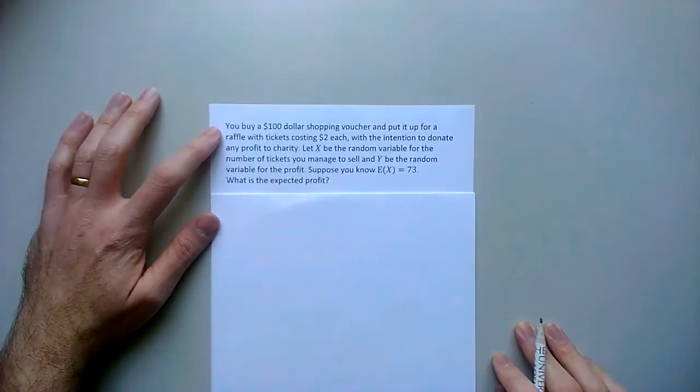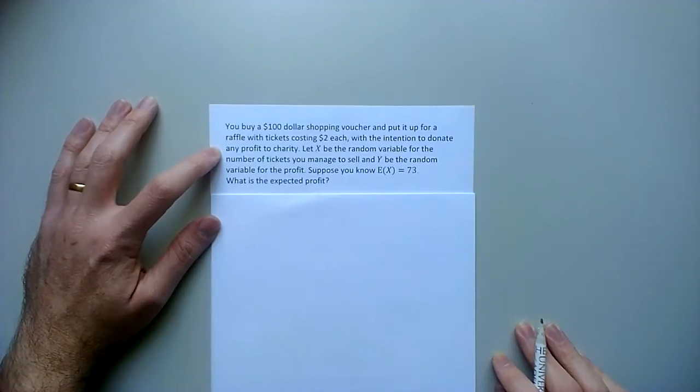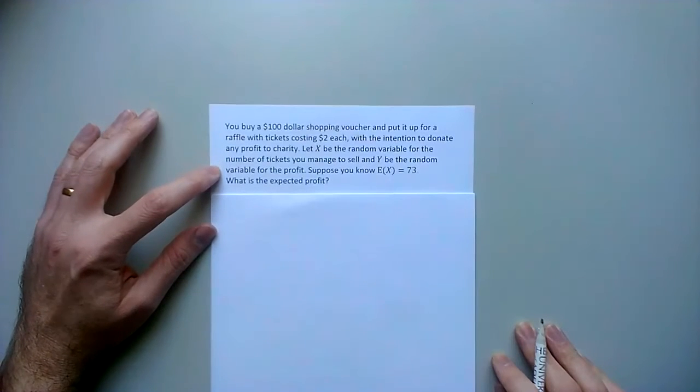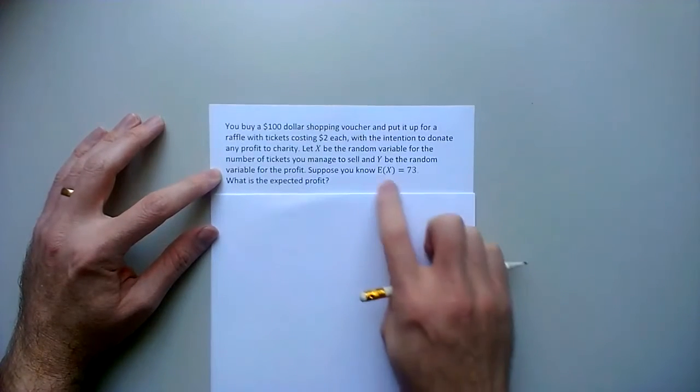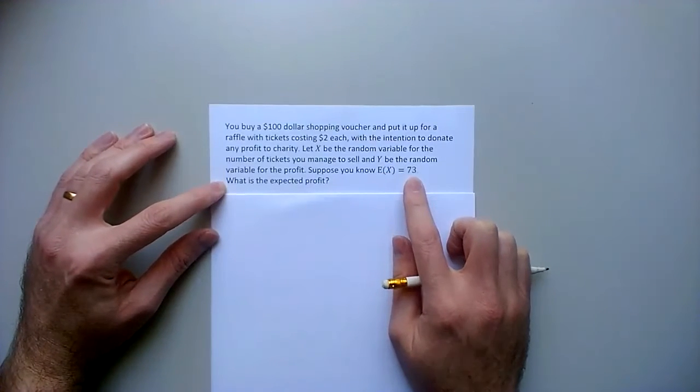You buy a $100 shopping voucher and put it up for a raffle with tickets costing $2 each, with the intention to donate any profit to charity. Let X be the random variable for the number of tickets you manage to sell, and Y be the random variable for the profit. Suppose you know the expected value of X is 73. What is the expected profit?